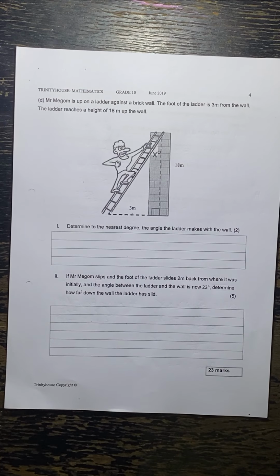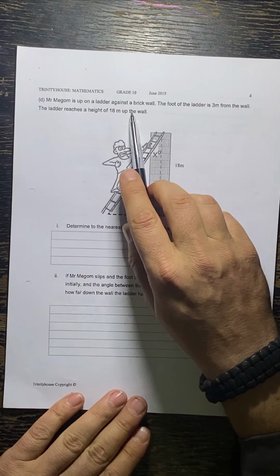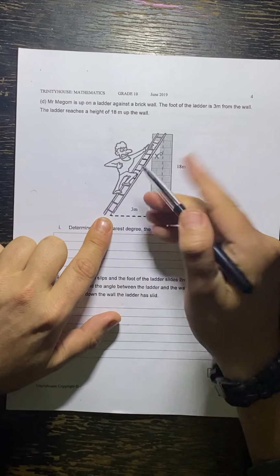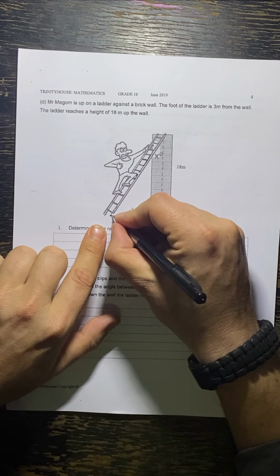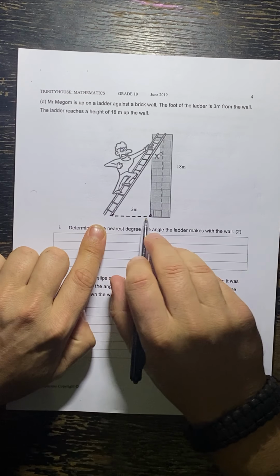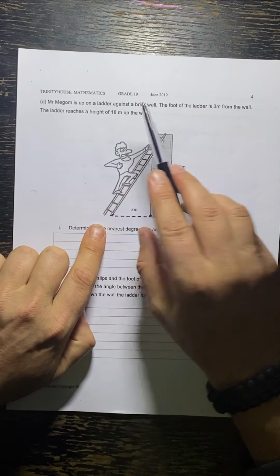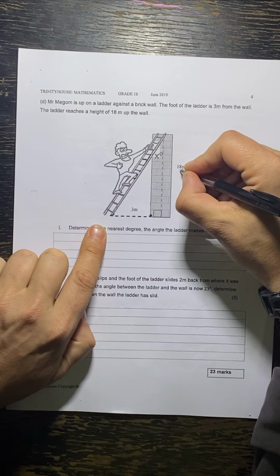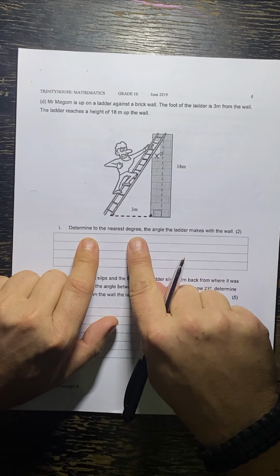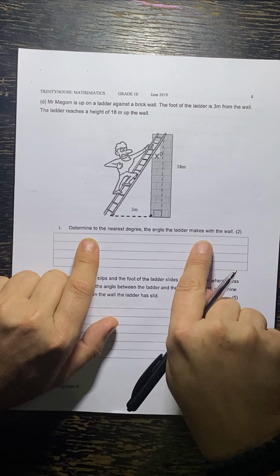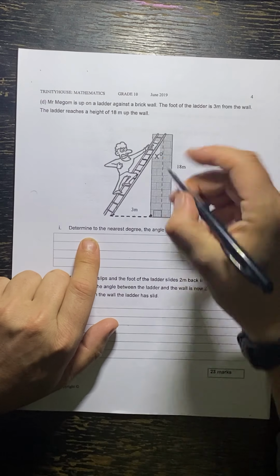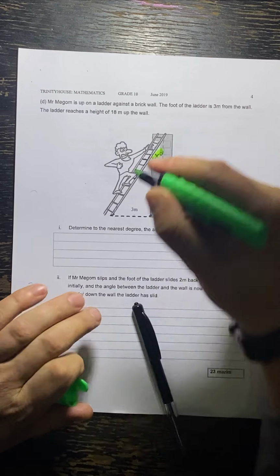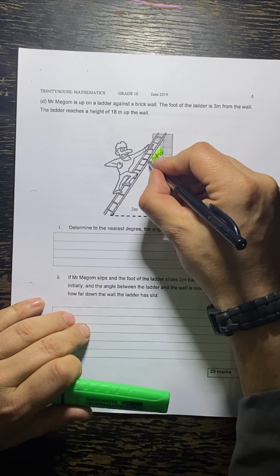Okay, Mr. Meagum is up a ladder against a brick wall. The foot of the ladder is 3 meters from the wall. So here's the foot of the ladder to the wall, 3 meters. The ladder reaches a height of 18 meters up the wall. So this height here is 18. Determine to the nearest degree the angle that the ladder makes with the wall. So what we want to do is figure out what this angle is, the angle it makes with the wall.